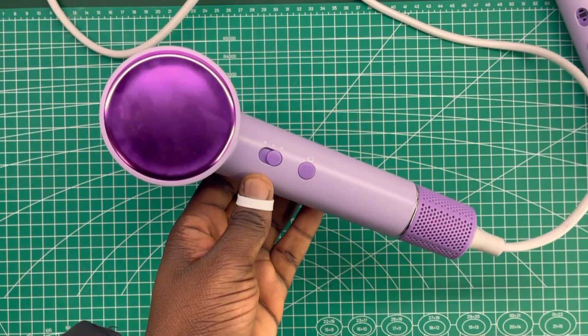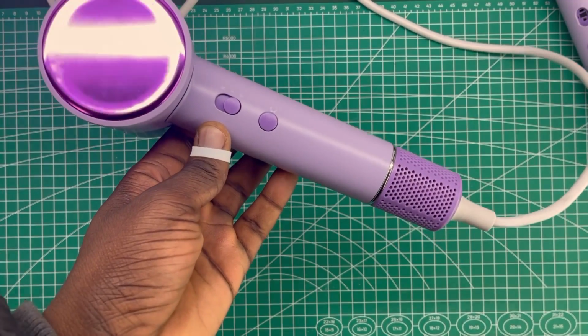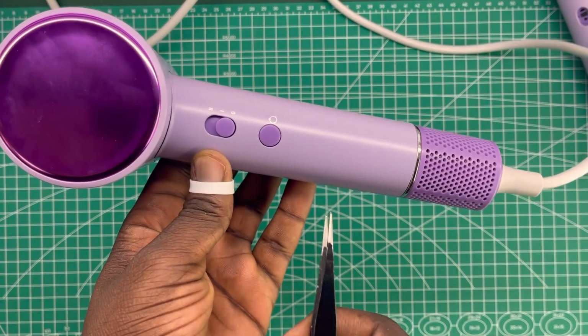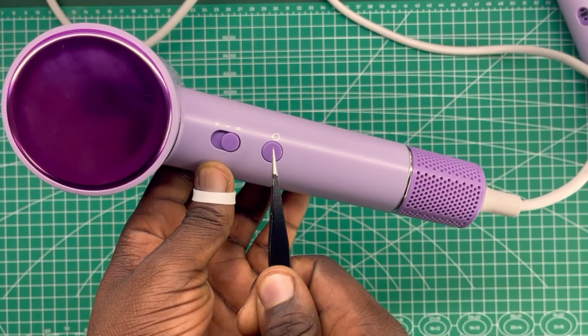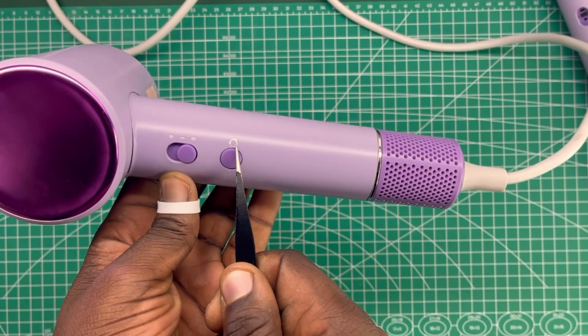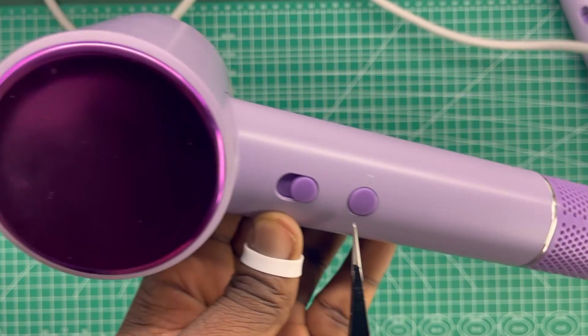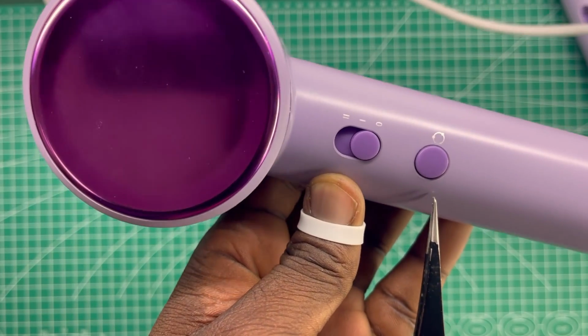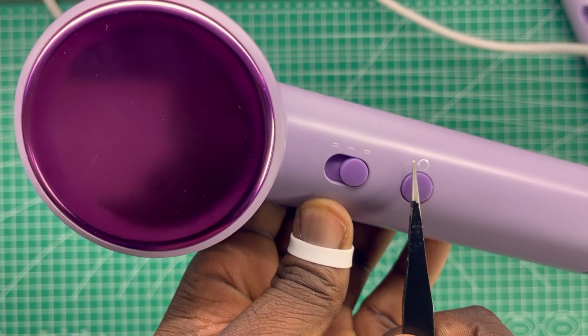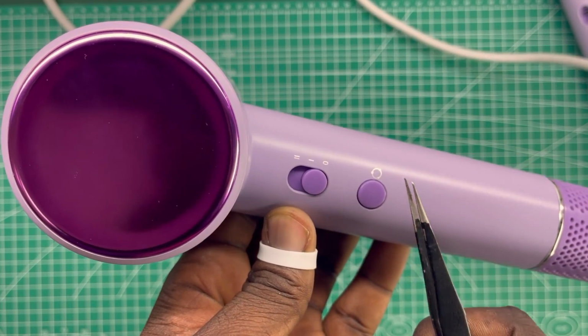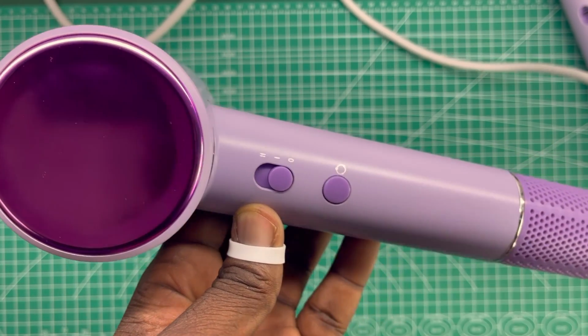Okay, so this is a teardown of the hairdryer. This is the power on, and then we have 2 stages, high and low velocity. And this is to change the operation mode. So it can either be hot, cold, or warm, and then you can choose the speed from low to high.